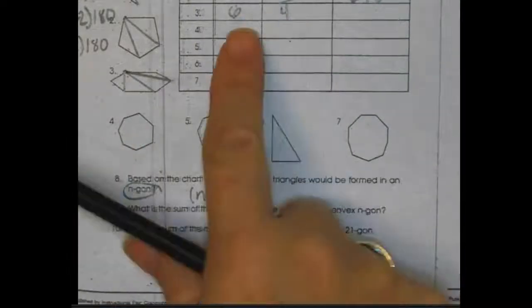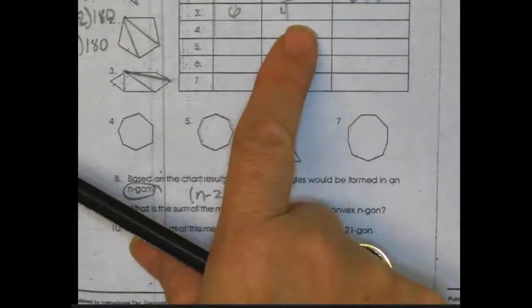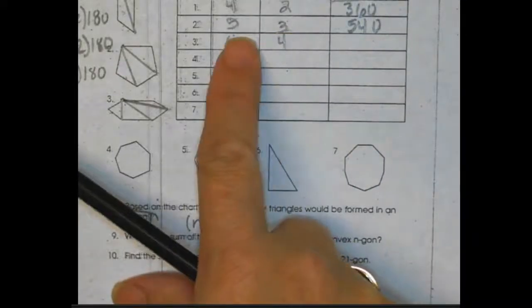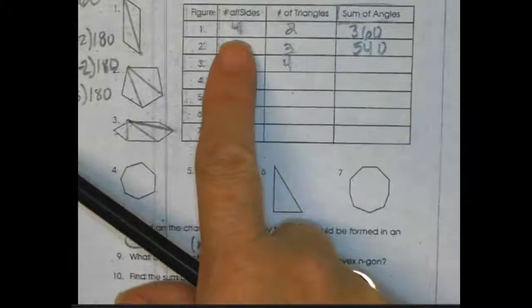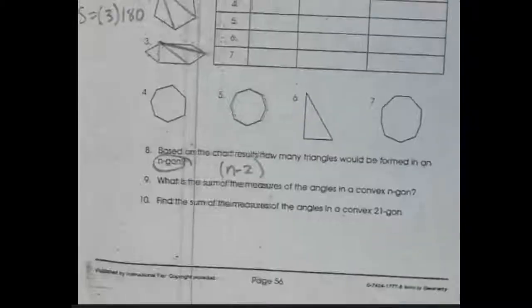Because it's established a pattern. Number of sides, number of triangles, it's 2 less. 2 is 2 less than 4. 3 is 2 less than 5. 4 is 2 less than 6. So it's n minus 2.